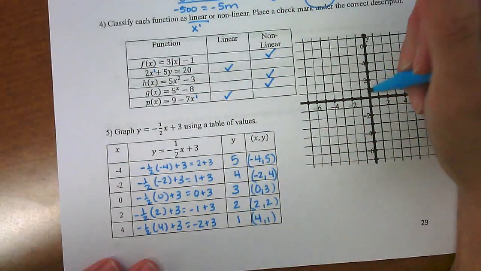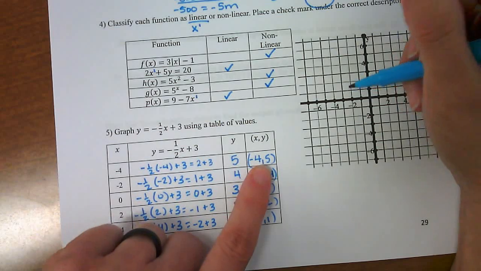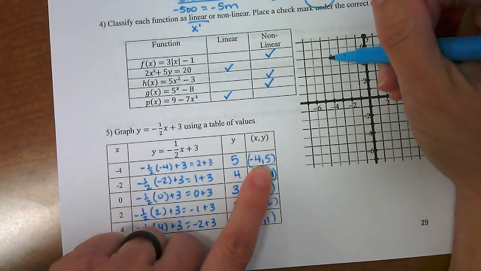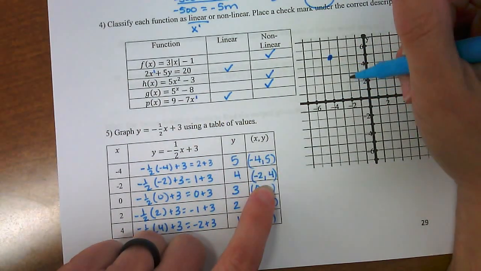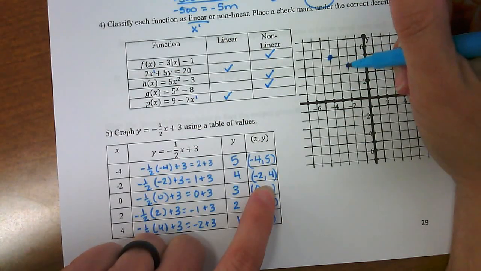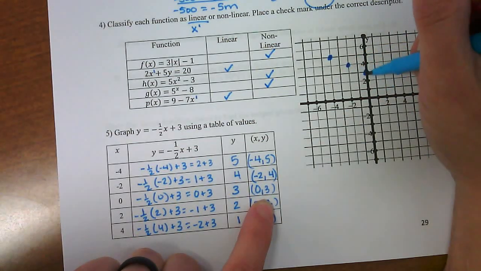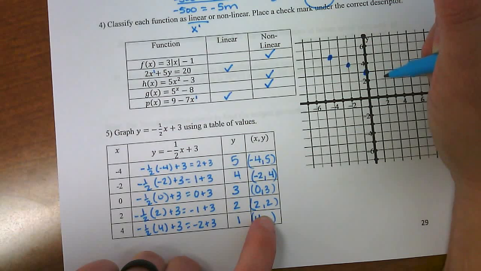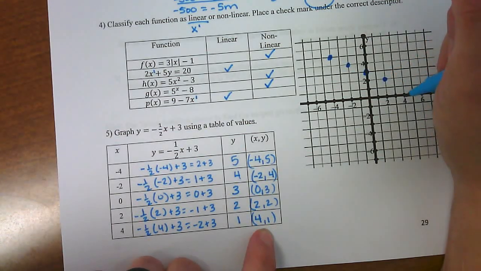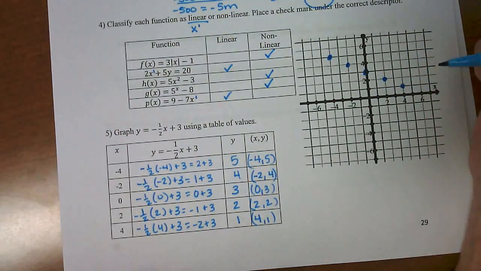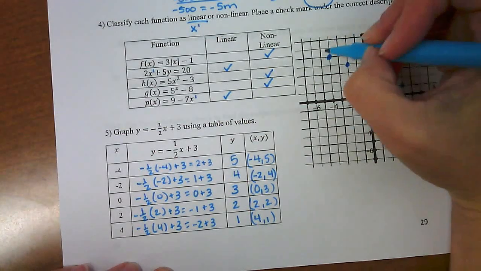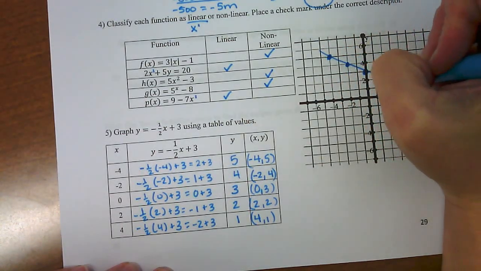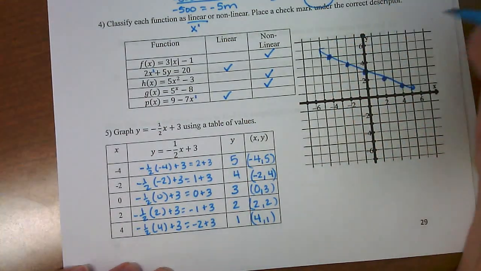And then we're going to plot these points on our graph. So our first point, -4, 5, -2, 4, 0, 3, 2, 2, and 4, 1. So we can connect those then with a line, and we have our graph.